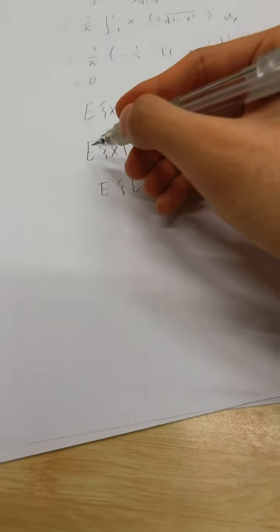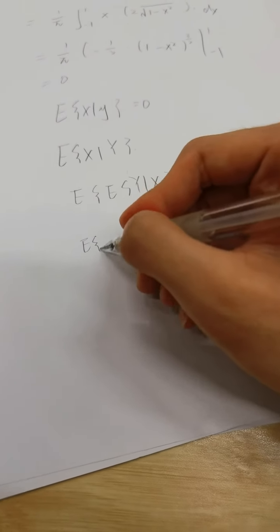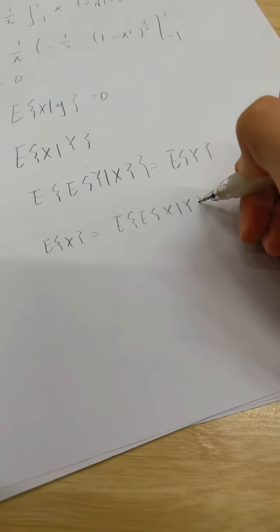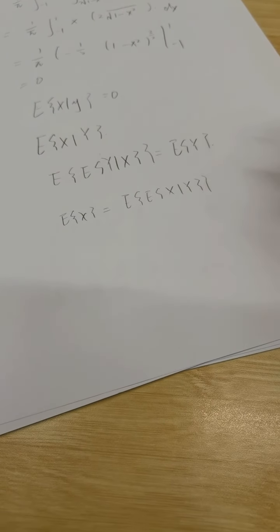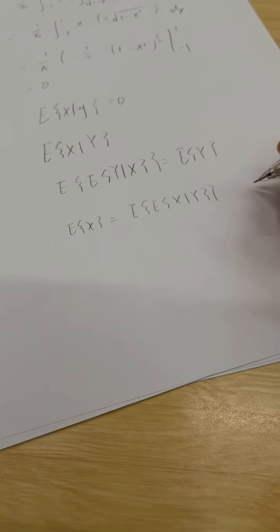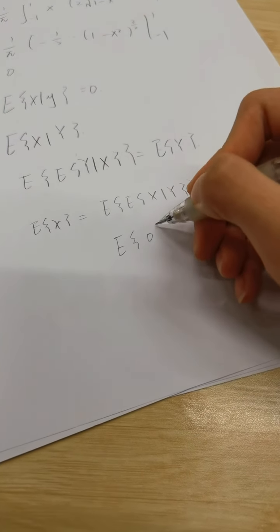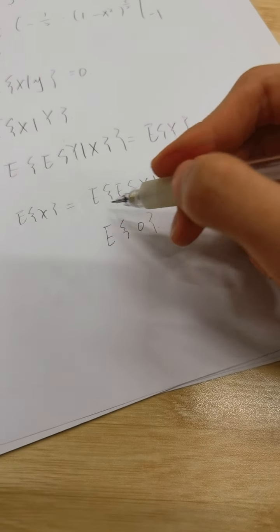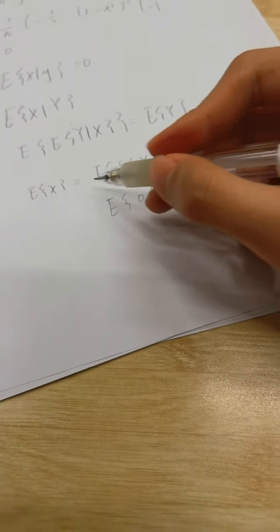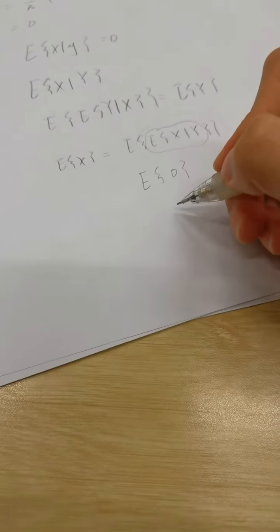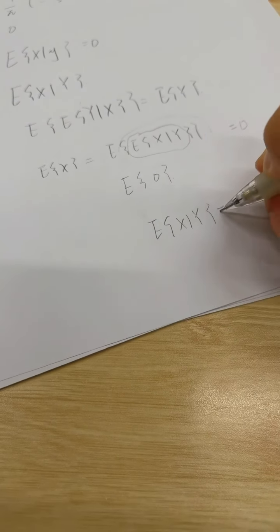When we apply it, because this part is 0, as we know, E of 0 is 0, and we can also get this part is 0 from this one. So E[XY] is 0.